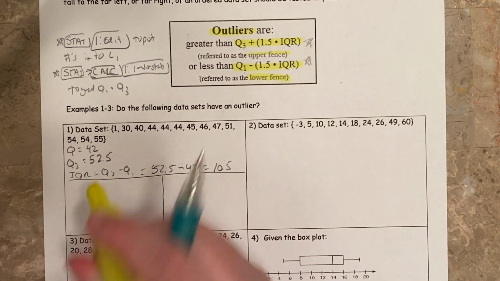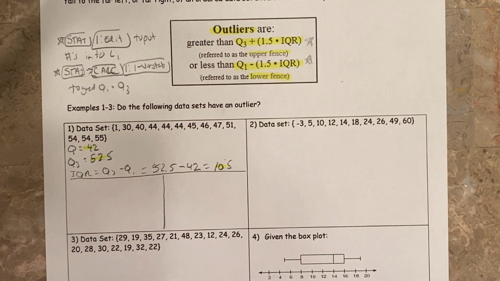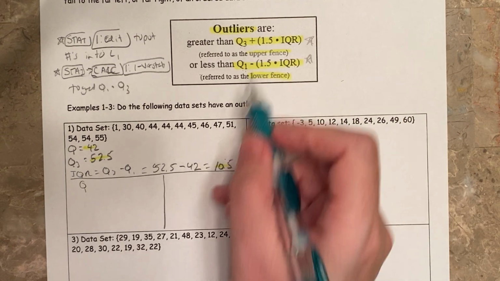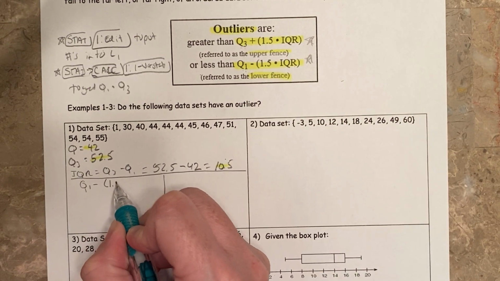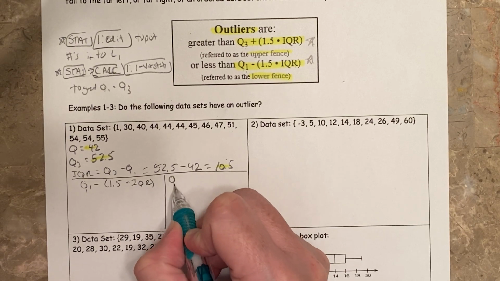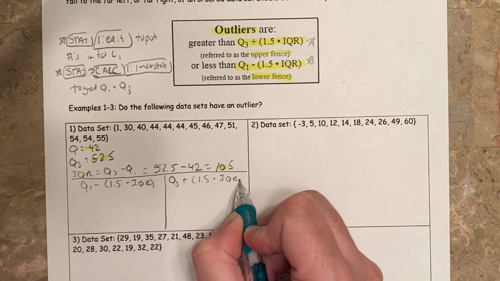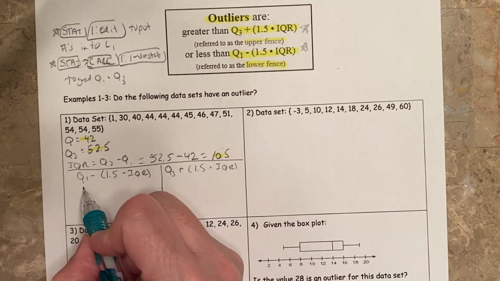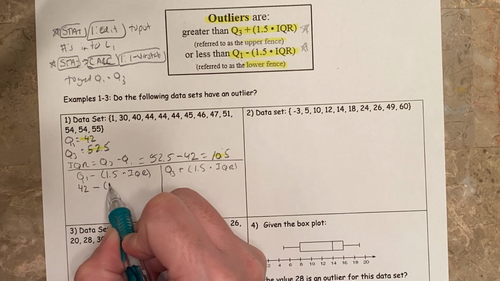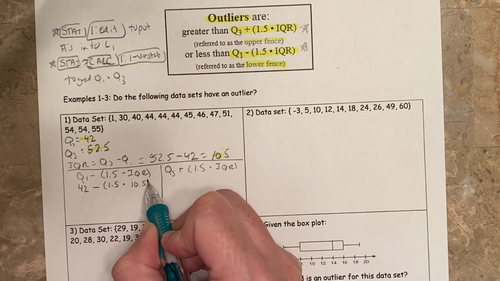Okay. So now this is an important number, this is an important number, and this is an important number. Everything is going to help us get our answers. So I'm going to write down both of these formulas. Q1 minus 1.5 times our IQR, that'll be on that side, and then Q3 plus 1.5 times IQR will be on this side. Okay, so Q1 is 42, 1.5, and my IQR is this number here, 10.5.